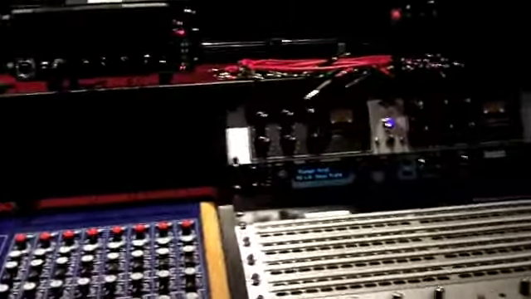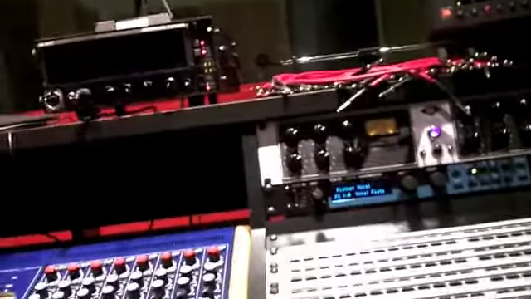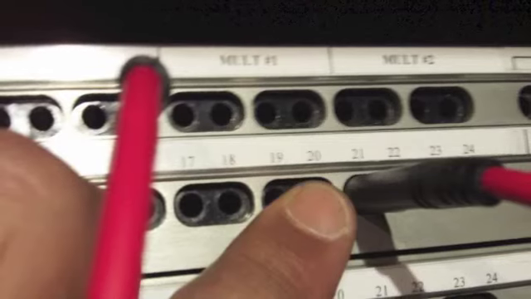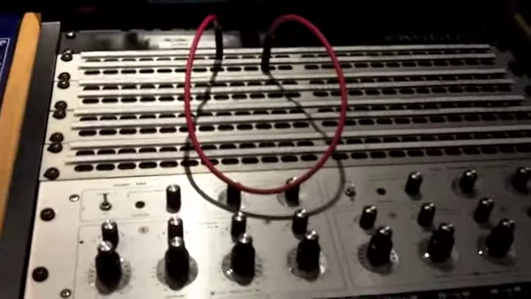Well, it means I've plugged my microphone into number 16. You should have noticed that the microphone that I had chosen was an Audio-Technica 4050, which is a condenser. So it does require phantom. Well, if there's no phantom on 1 through 20, where am I going to get my phantom from? Well, I'm going to come to my patch bay and I'm going to make a patch from mic lines from Studio 16, where I have the microphone plugged in, and I'm going to patch that over to number 21. Okay? From 16 to 21.